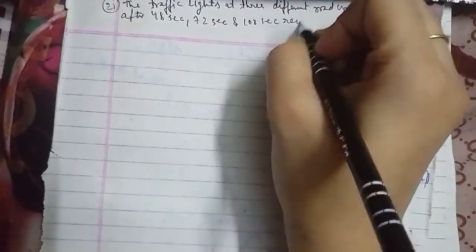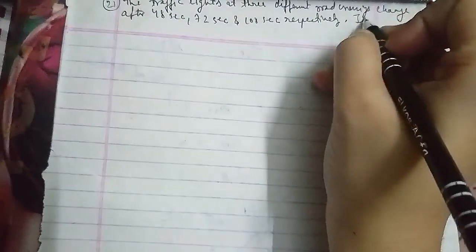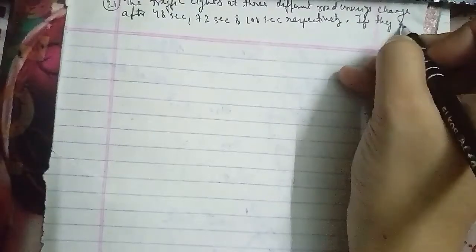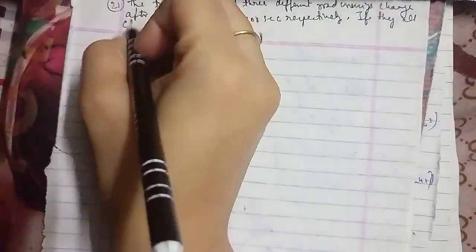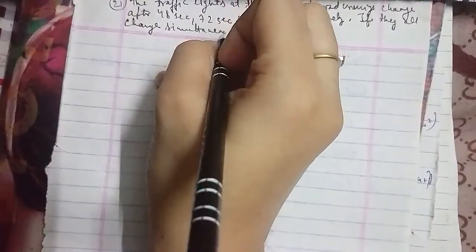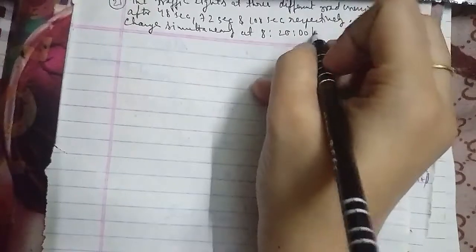Let's go ahead. The interval of change equals the LCM of 48, 72 and 108 seconds, which equals 432 seconds.